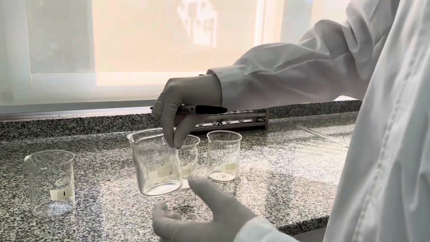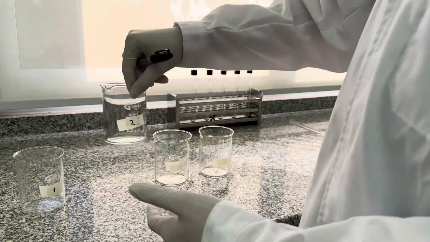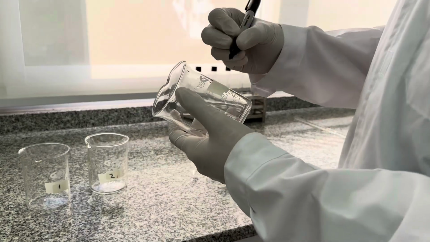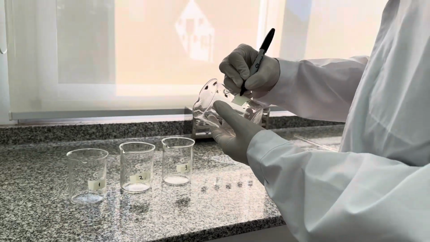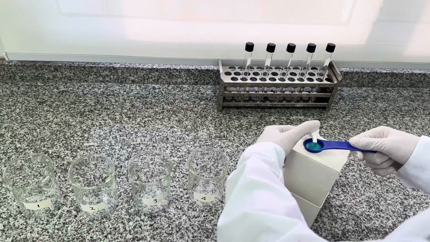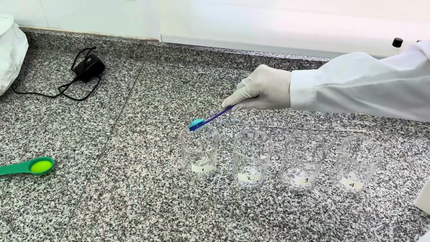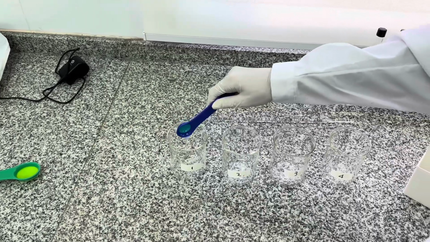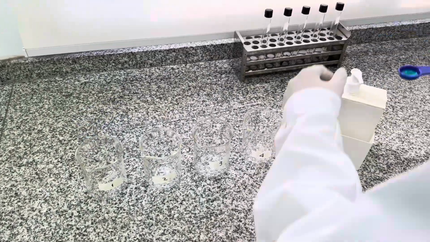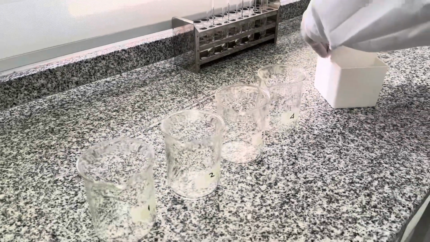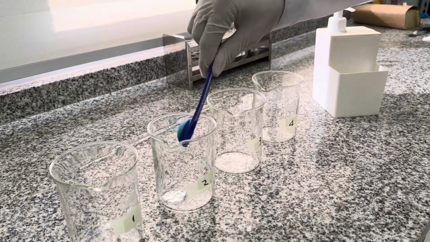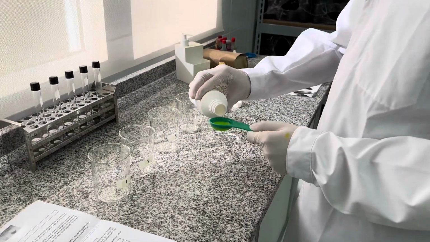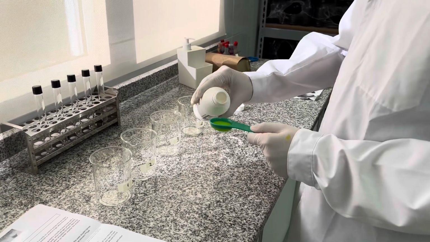Then, we label our flasks from 1 to 4. To all the labeled flasks, we added 1 teaspoon of dish soap. Now, depending on the glass, we add different amounts of hydrogen peroxide solution.